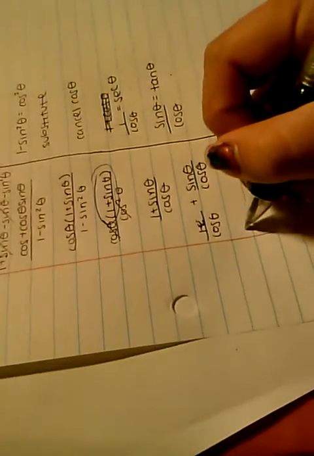So now you can substitute both of these, and what you will end up with is secant theta plus tan of theta, and it equals what you had in the beginning, which is this. So you have verified your problem.